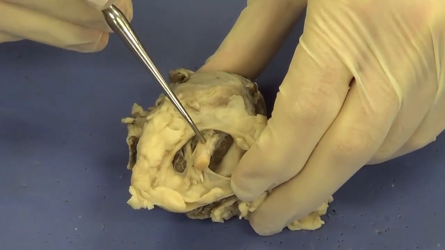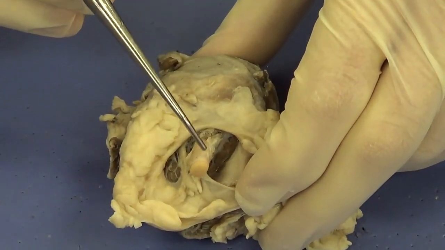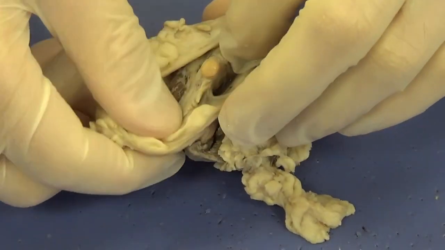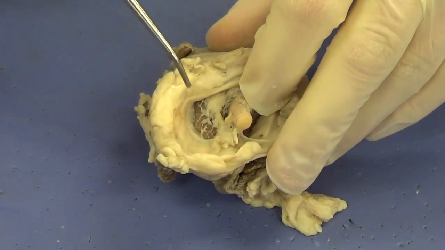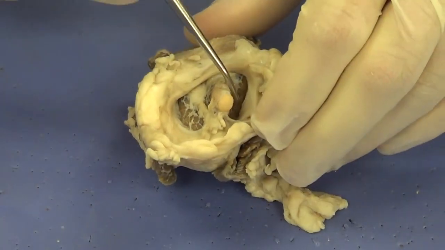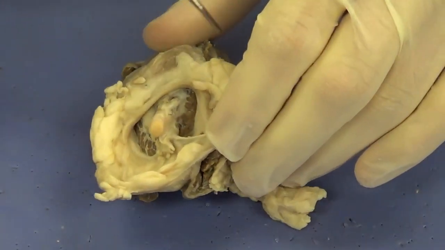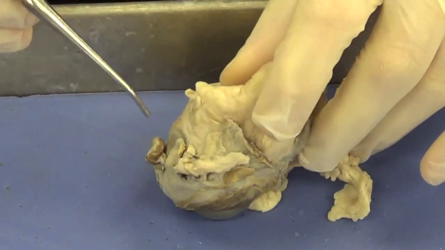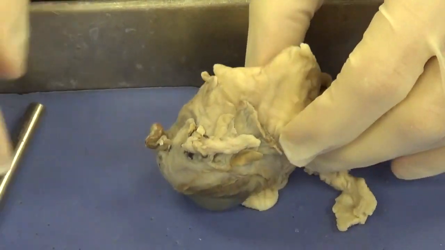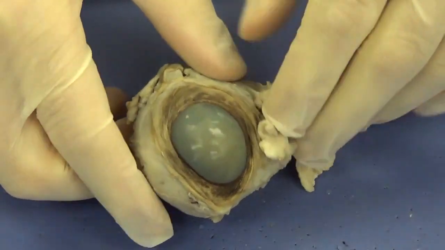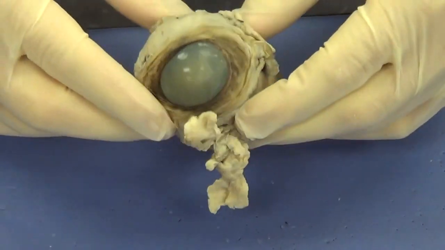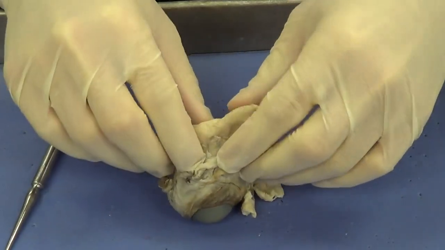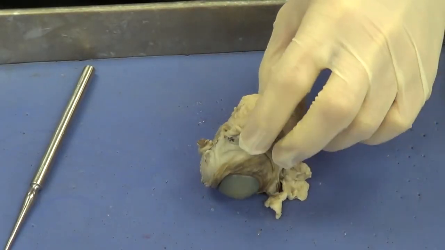Let's look at the posterior surface of the eye, and we see this long tube-like structure coming out the back of the eye. That is the optic nerve, and that will go straight to the brain. Some of the other structures that I want you to see here is just some of this brown material here. You can see a little bit of brown material over here, and you can see pieces of it here where it's been cut, and also over here a little bit. Those are eye muscles. Those allow the eye to actually move up, down, left, and right.